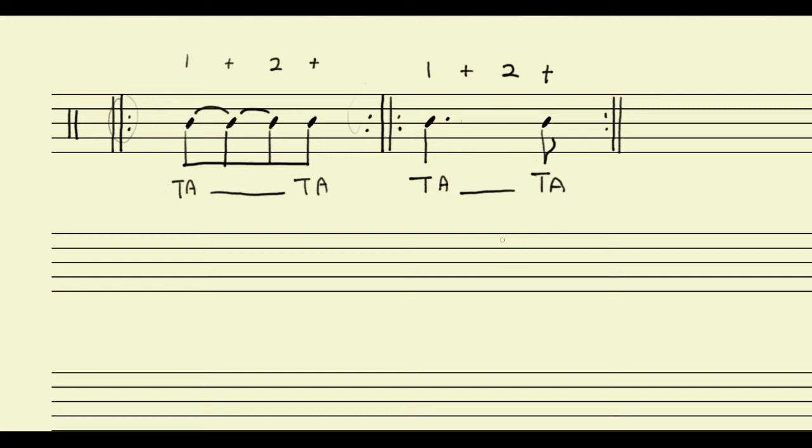And I could do the opposite as well. I could tie together the last 3 eighth notes. Instead of tying together the first 3 eighth notes, I could tie together the last 3 eighth notes. And let's actually try that.